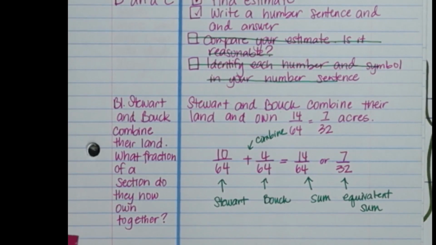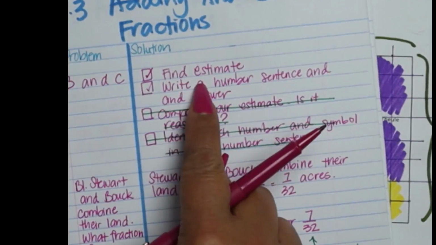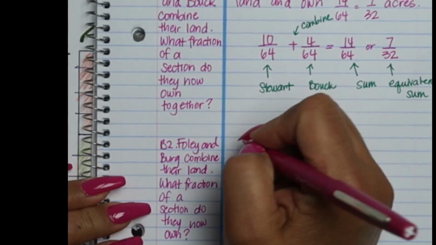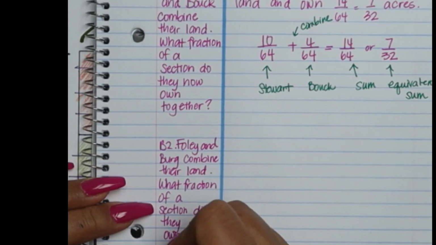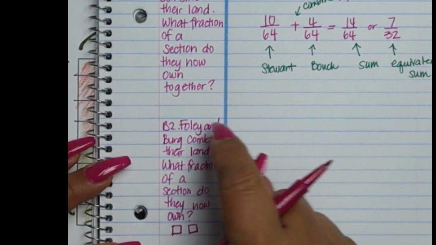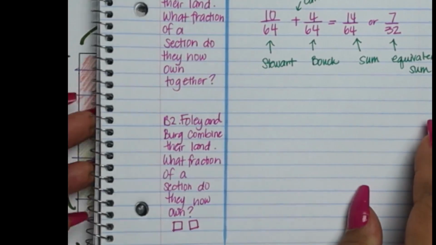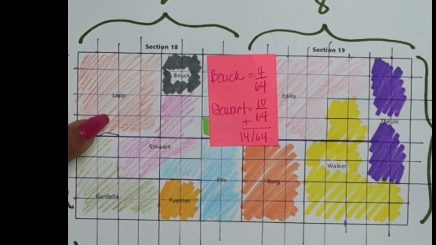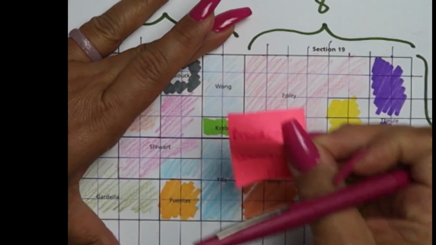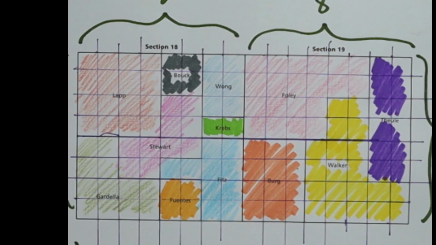Okay, let's try one more. And I'm going to remember that I have to do 2 things. So I'm going to actually put my reminders at the bottom, right there. So Foley and Berg combine their land. What fraction of the section do they own? Foley and Berg. So Foley's right here. We haven't done that yet. And Berg, we haven't done that yet.